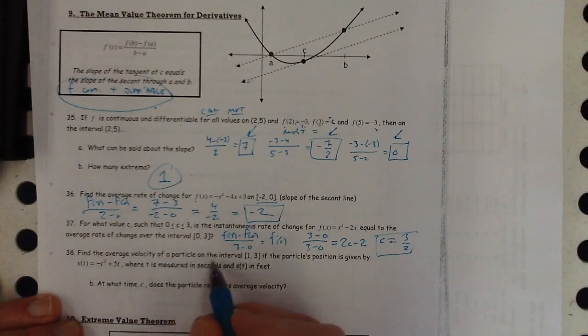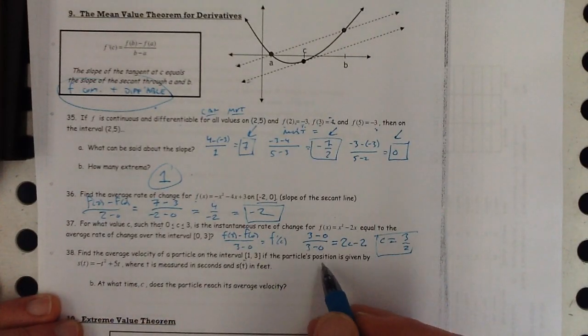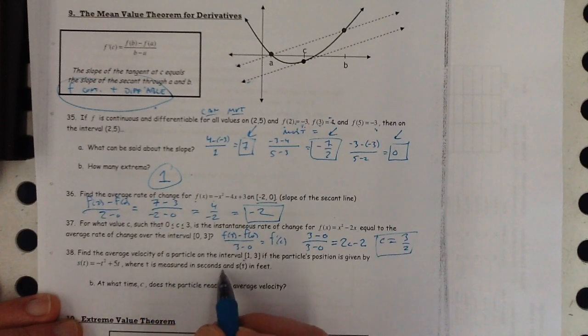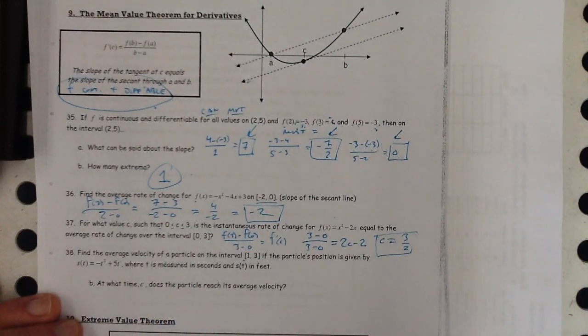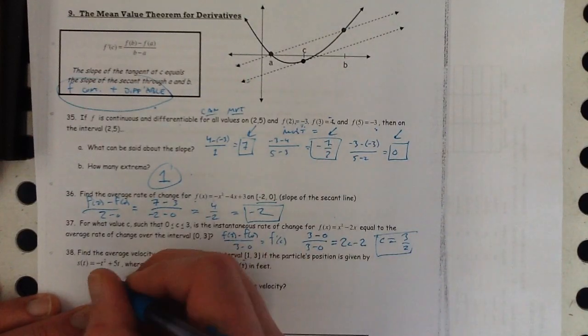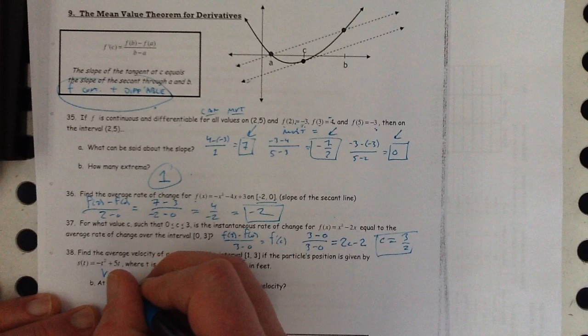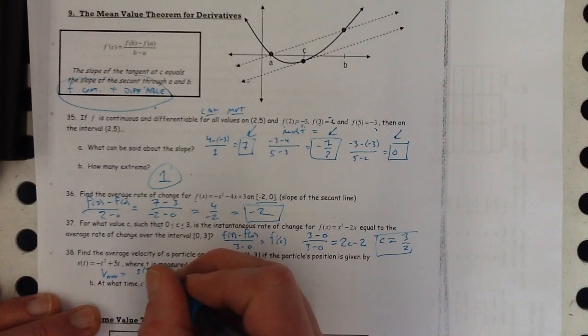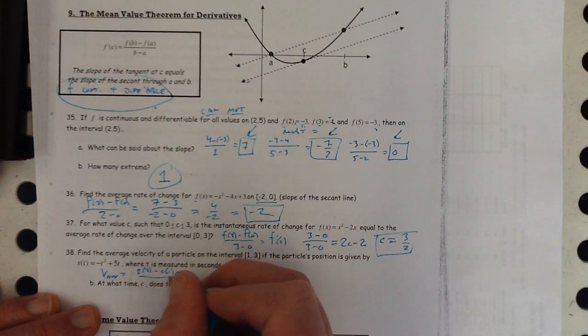Find the average velocity of a particle on this interval if the particle's position is given by this, where t is measured in seconds and s is measured in feet. So average velocity is equal to change in position over change in time.